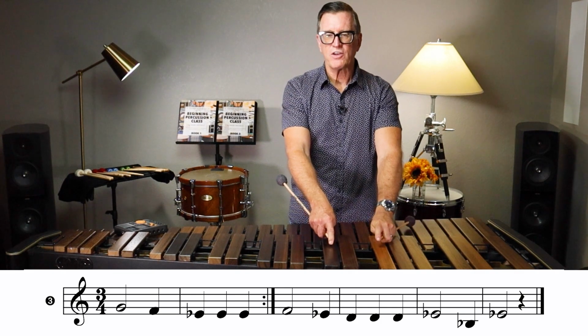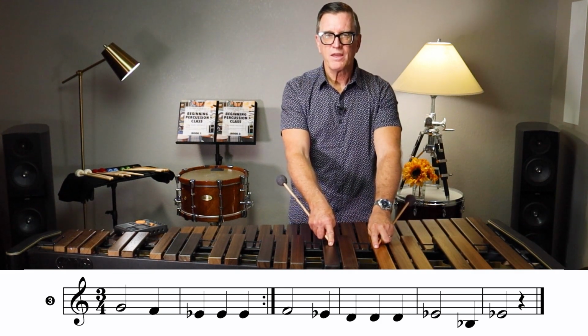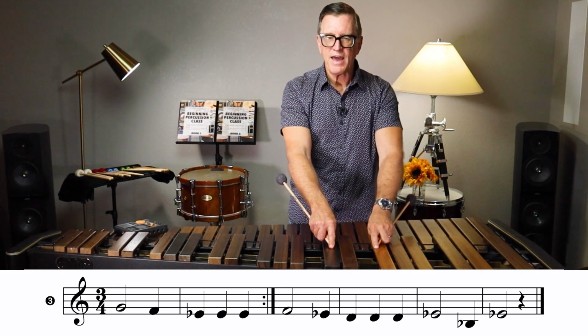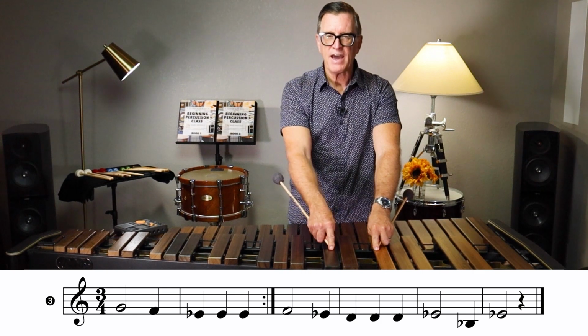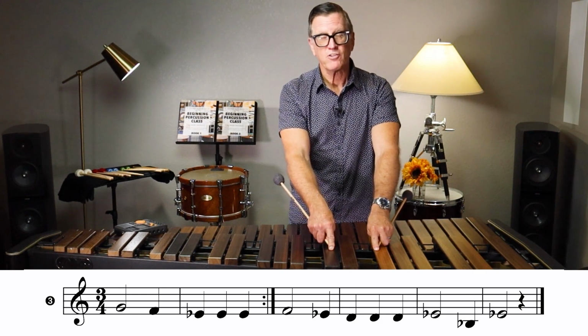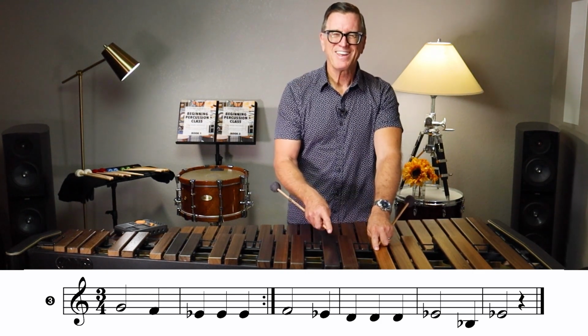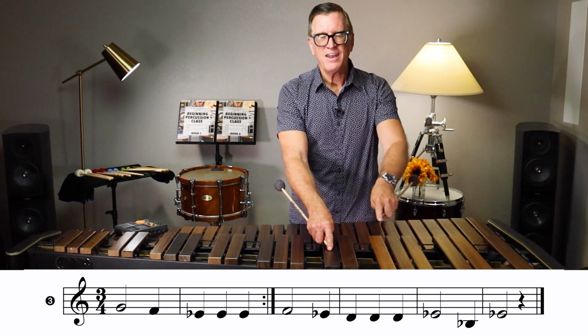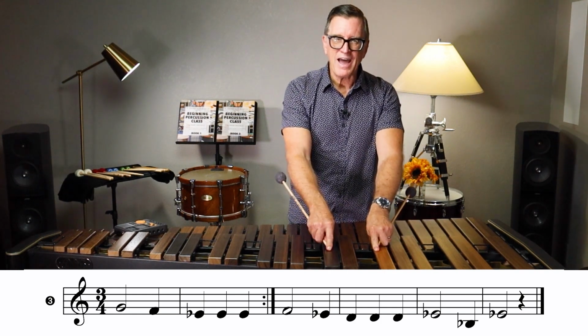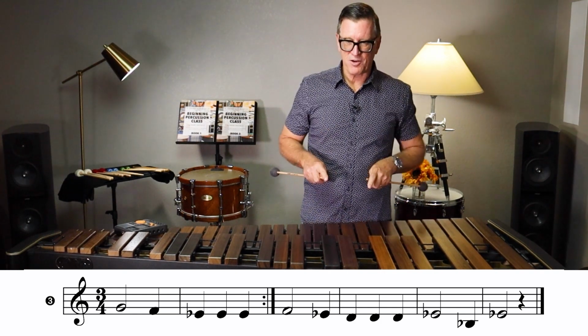Last two measures, say the note names. Ready, go. E flat, B flat, E flat, rest. A half rest. Okay, do it again. Ready, go. E flat, B flat, E flat, rest. There, I did it correctly.